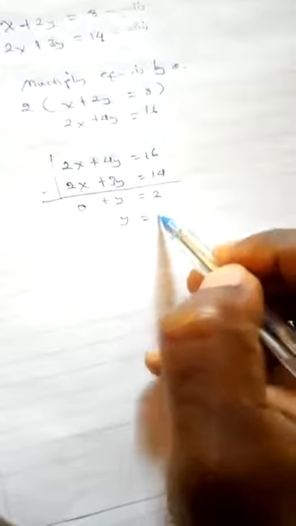So you observe that when I subtract, because these signs are the same, you give me a 0, you give me a y, you give me a 2. So y is equal to 2.